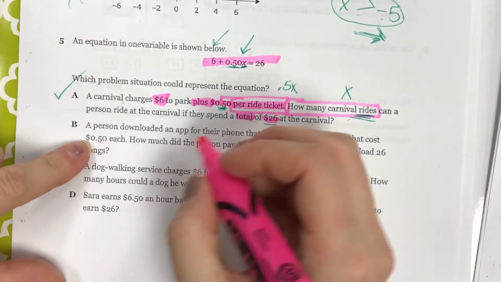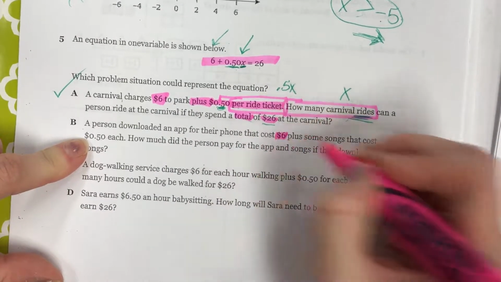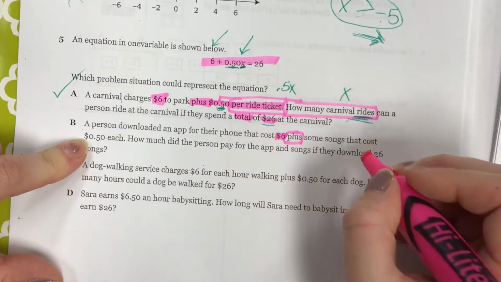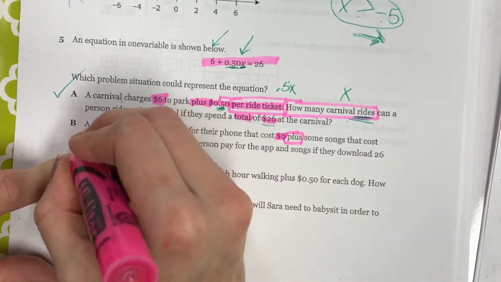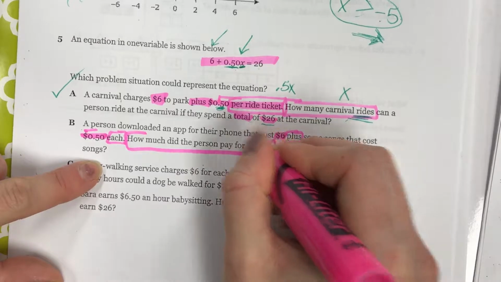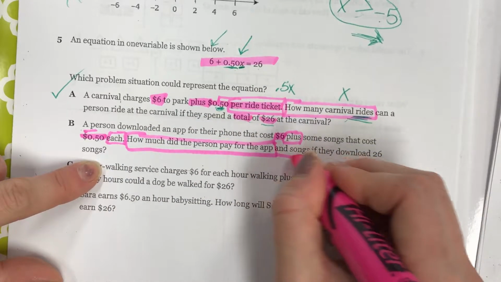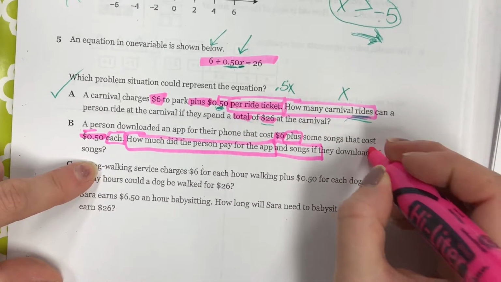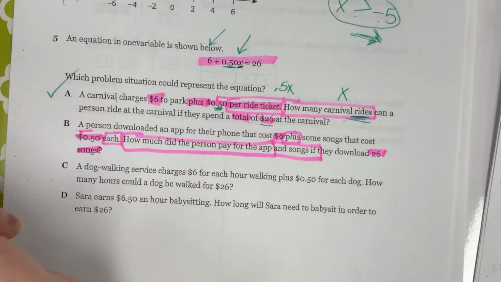So B, a person downloaded an app for their phone that cost $6 plus some songs that cost 50 cents each. How much did the person pay for the app and the song if they downloaded 26 songs?